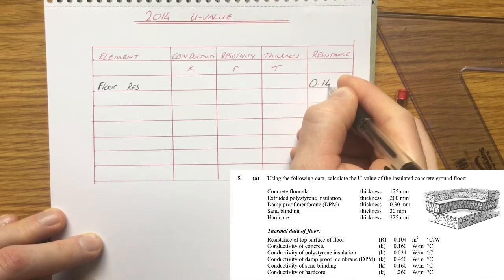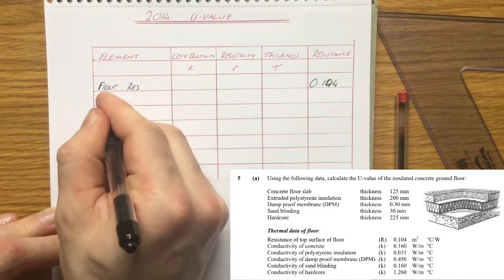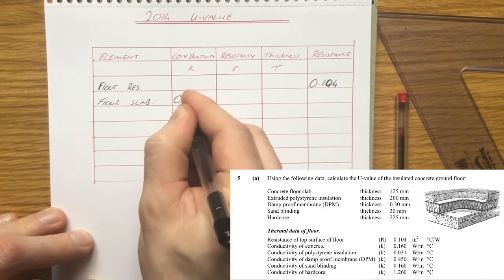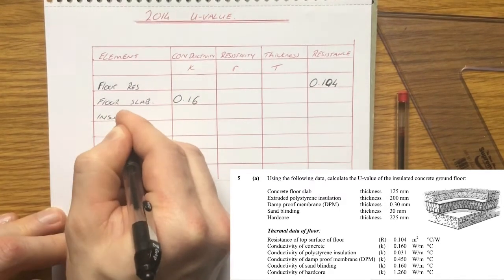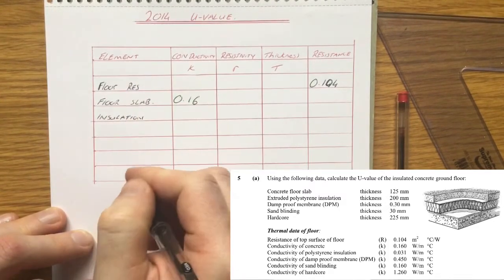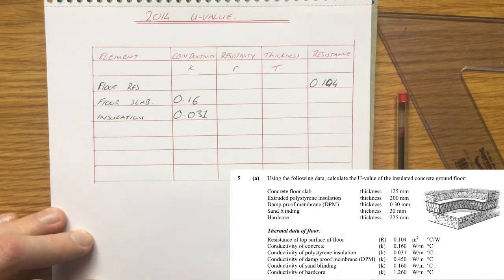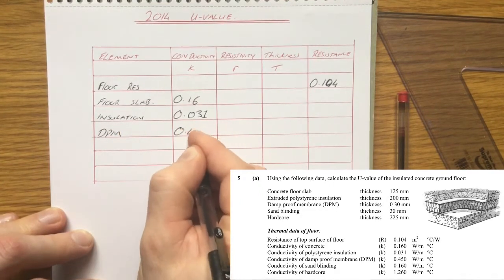To start filling out my table, I start with the internal floor resistance. This is the resistance of the air stopping the heat escaping into the floor. Then there is my concrete floor slab. This has a conductivity of 0.16. I input all the elements of the floor, for the insulation, the DPC and so on, into the conductivity column because there is a symbol of a small letter k beside it in the thermal data.